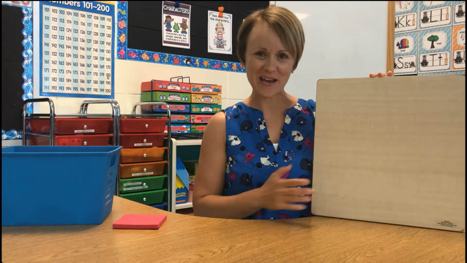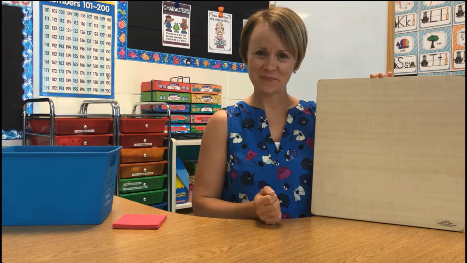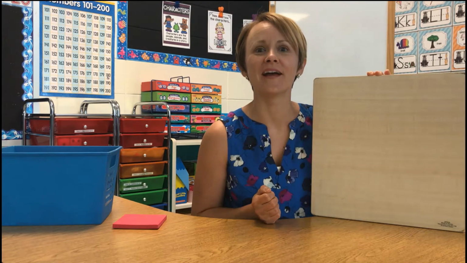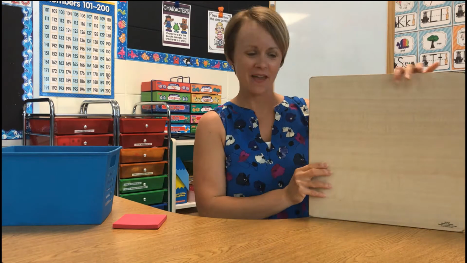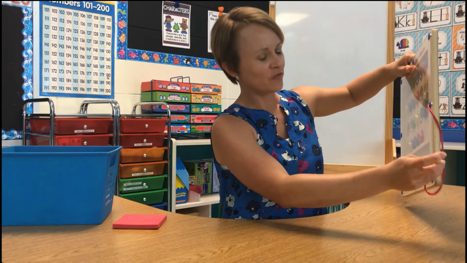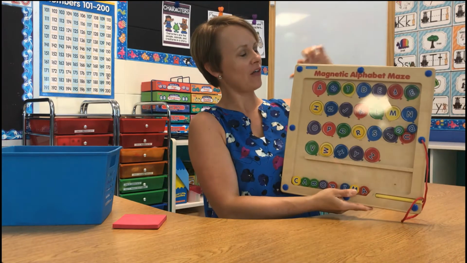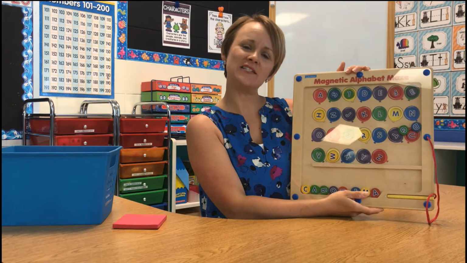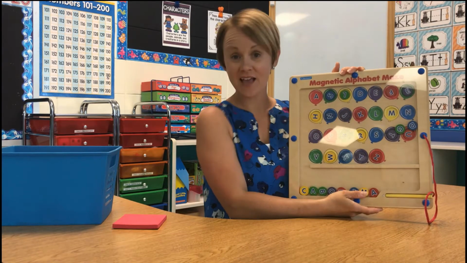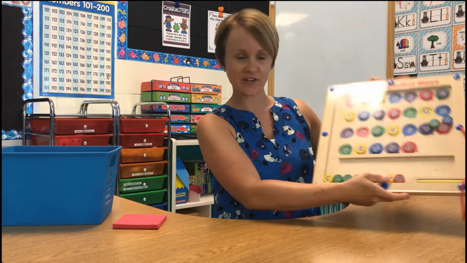Do you know what shape this is? If you said square, pat yourself on the back. This is a square. My magnet game has 4 corners that are all the same and 4 straight sides that are all the same size. Let's look at a few more squares.